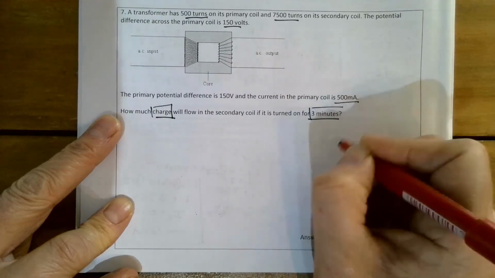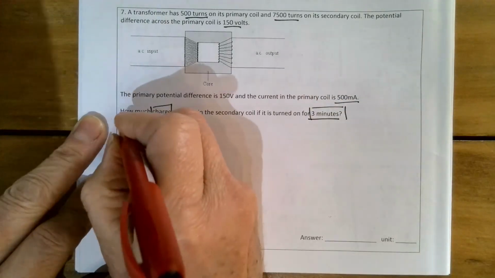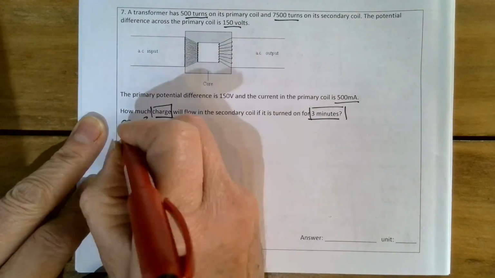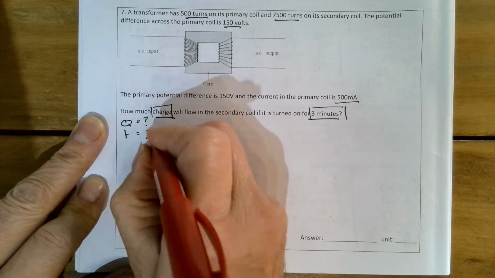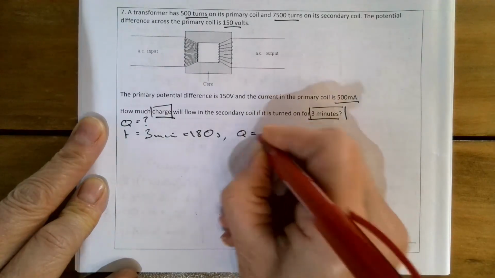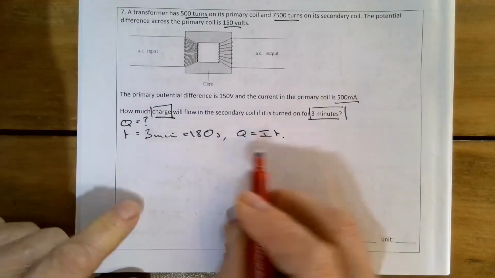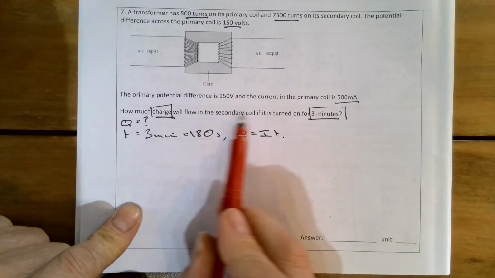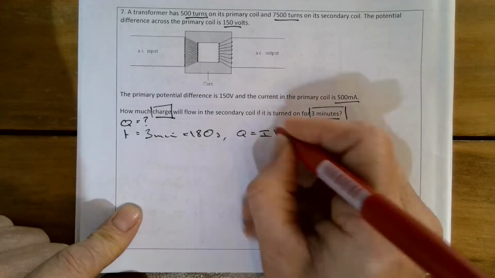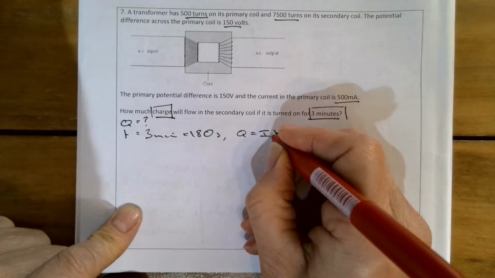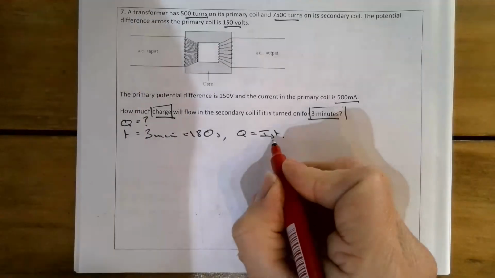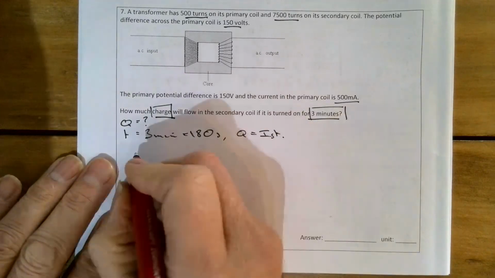Okay, so I've got quite a bit of data there, so I'm after charge, which is Q. Now I do know that time is equal to 3 minutes, which is equal to 180 seconds, and I also know that Q is equal to IT. Now, how much charge will flow in the secondary coil? So what I'm after is charge in the secondary coil, so I must need the current in the secondary coil here. So I'll put this little subscript here.